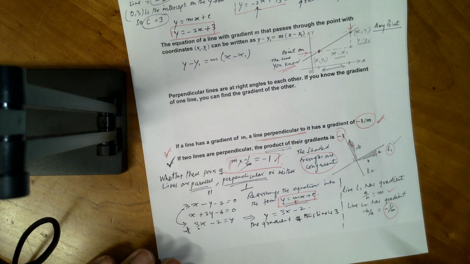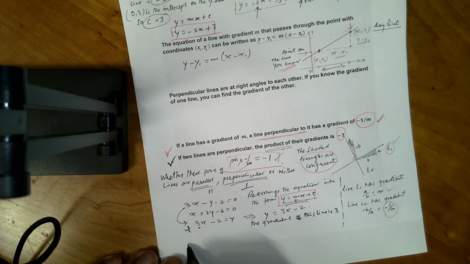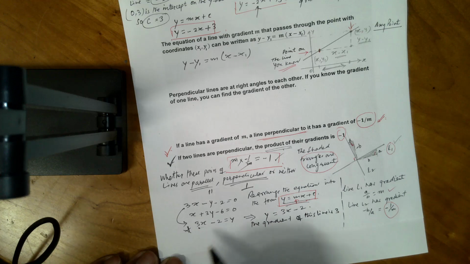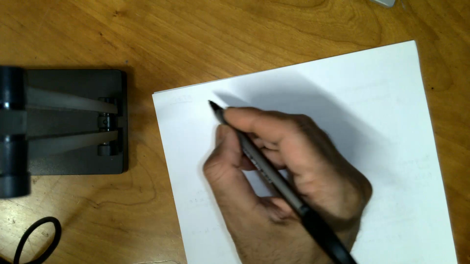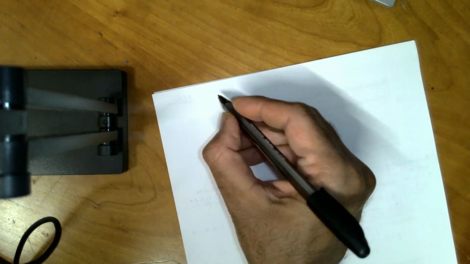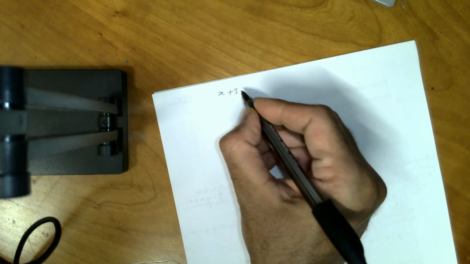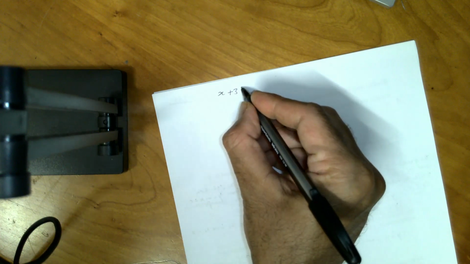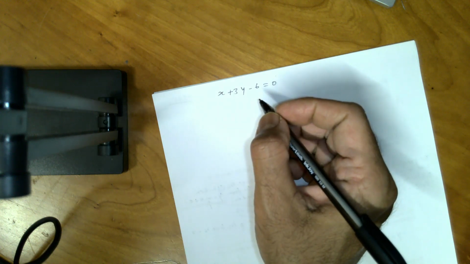So you got one line gradient. Now you know what I'm going to ask you. Do another one as well. Let's write down the other line, which is x plus 3y minus 6 equal to 0. I haven't got much space here, so I'm just going to turn this page so it is clear and you don't write over other things. So that is another equation.